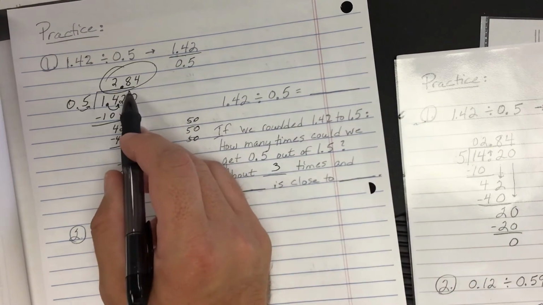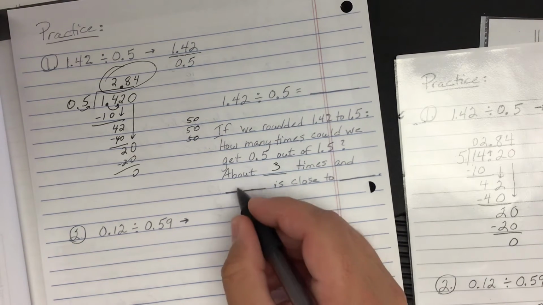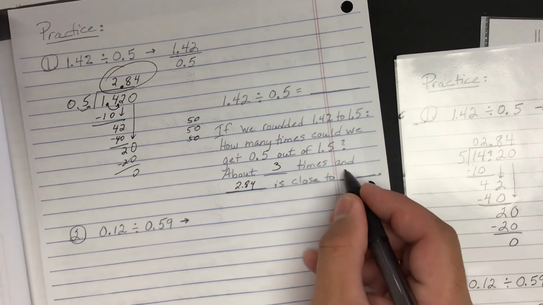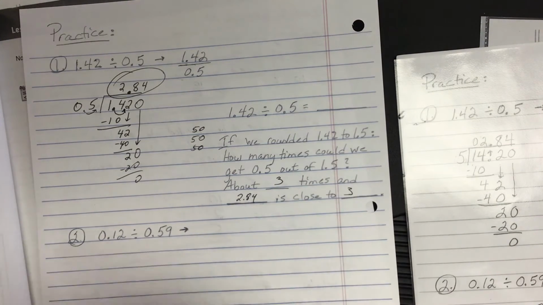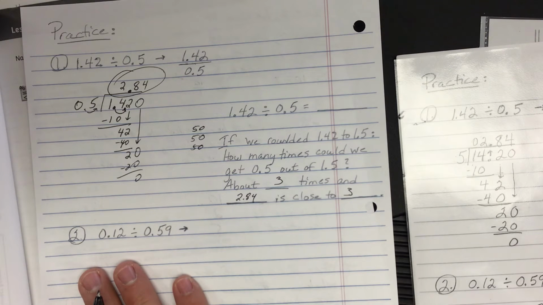Okay, we said the answer was 2.84. So that's just a way of rounding because we know that 2.84 is pretty close to 3. So we could estimate to say, does our answer make sense? Is my decimal in the right spot?